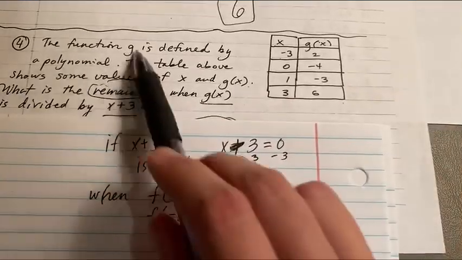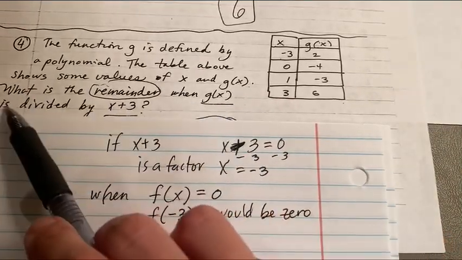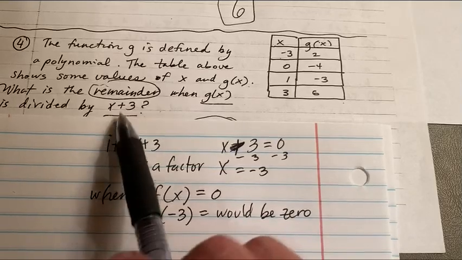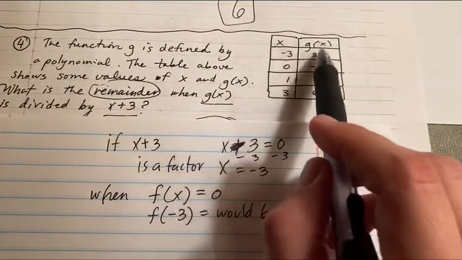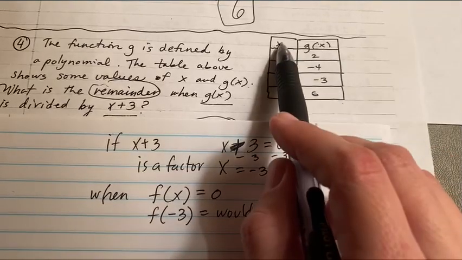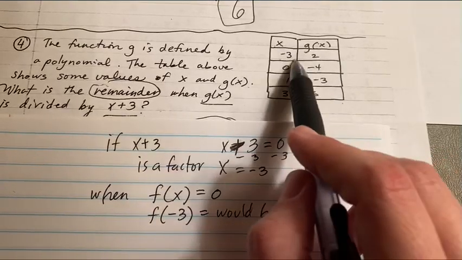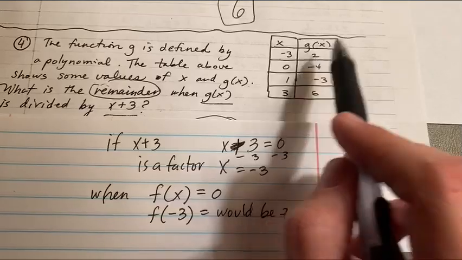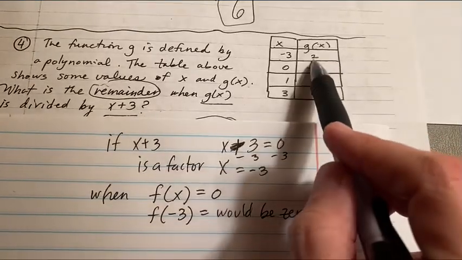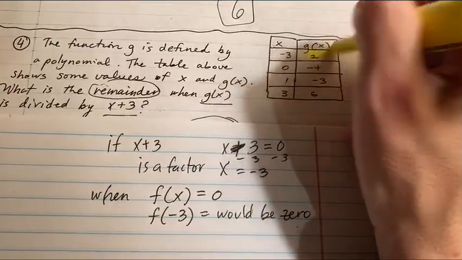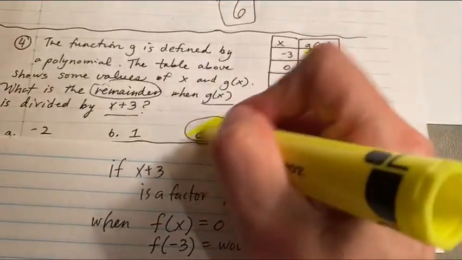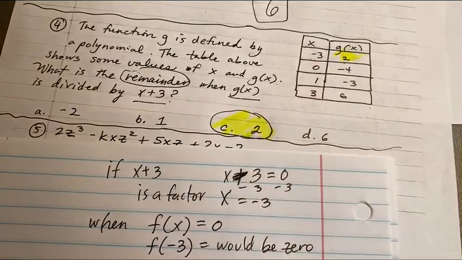Okay, but it doesn't say it's a factor. It merely says, what remainder would you get? So this is another way to figure that out. Our table says when g of x, when I plug in negative 3, I end up getting 2. So notice I don't get 0. I end up getting 2. And so that's a way to see that that would be my remainder. Pretty cool, right?